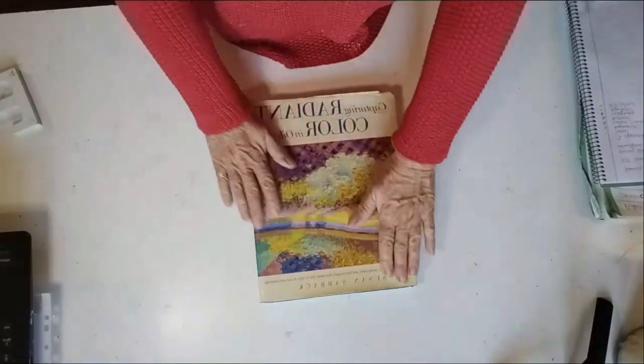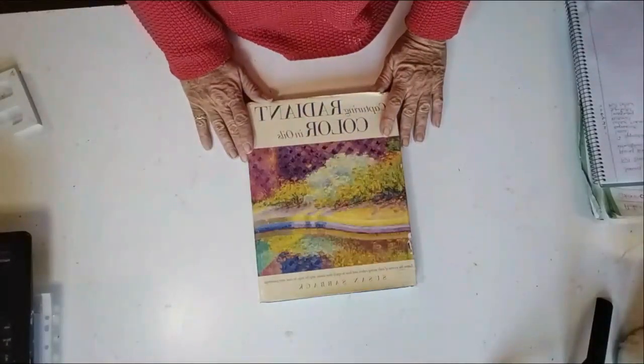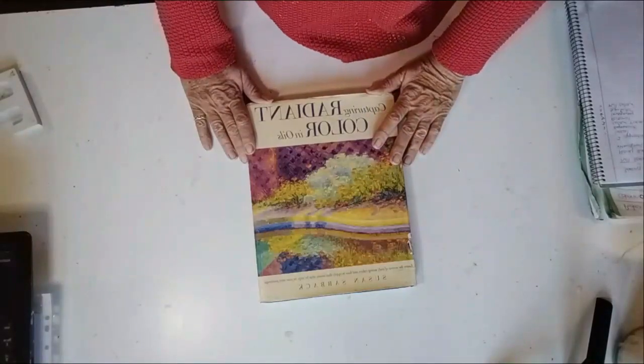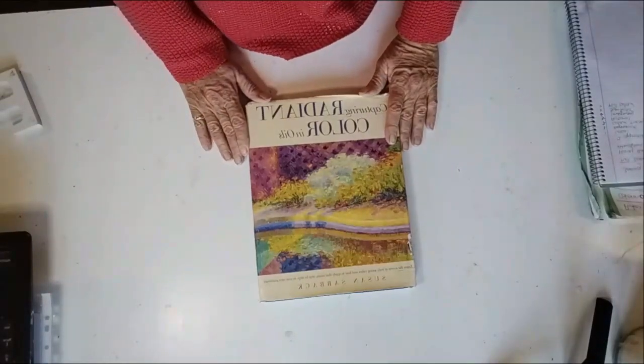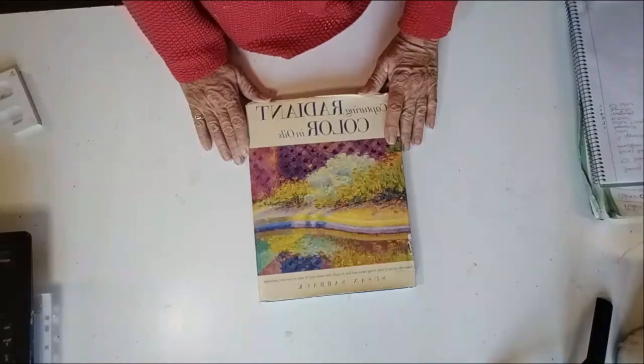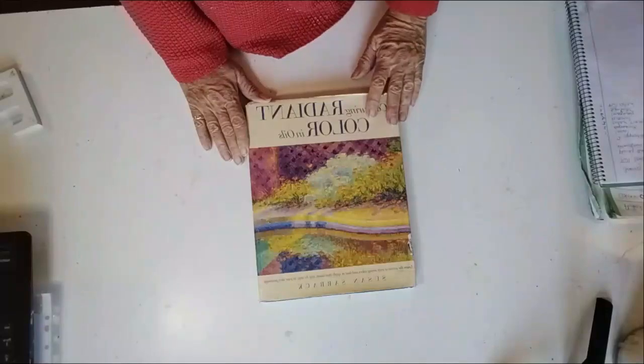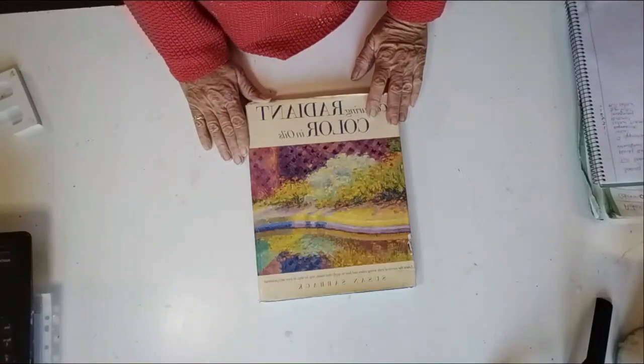And I've been using this book for teaching for very many years because it really highlights how we can look at colour. And what I'm going to call it, and what Susan calls it, is full seeing colour.